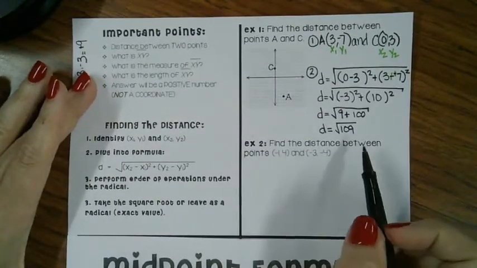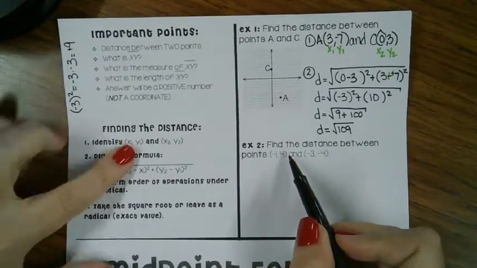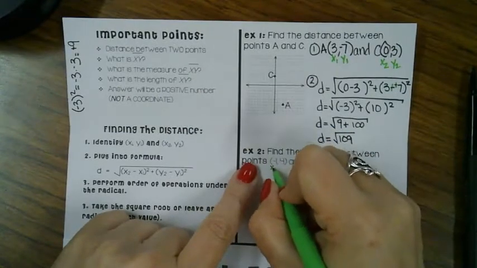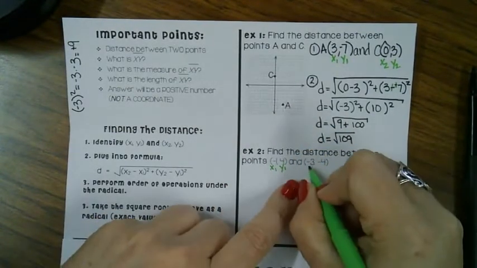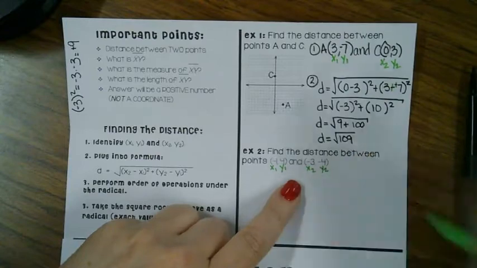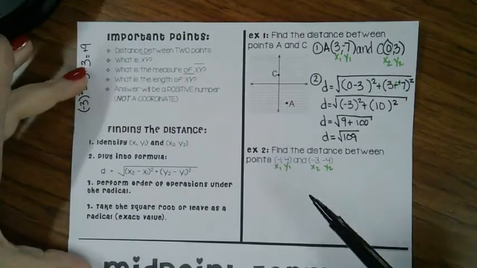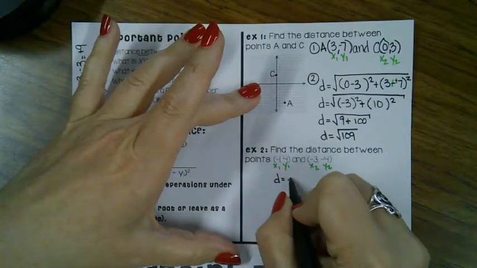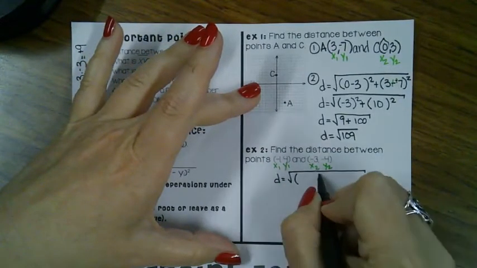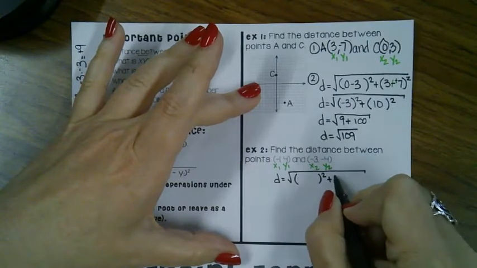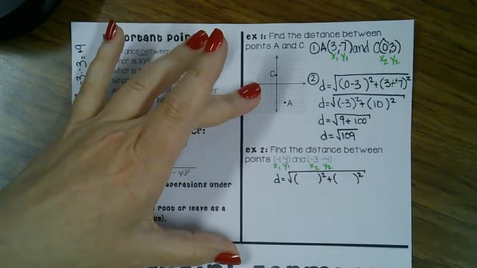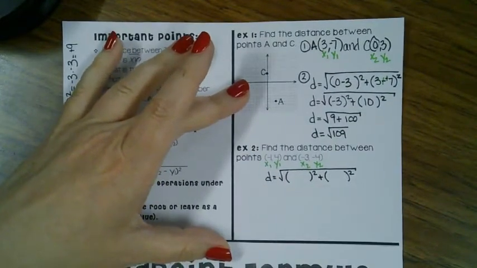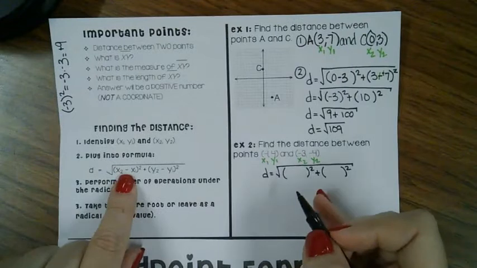So finding the distance between the 2 points. We've already done step 1. They're there. So if we need to label them, x1 and y1, x2 and y2. And then we're just going to plug them into the formula. So our distance formula, in the first set of parentheses, I'm going to subtract my x value.